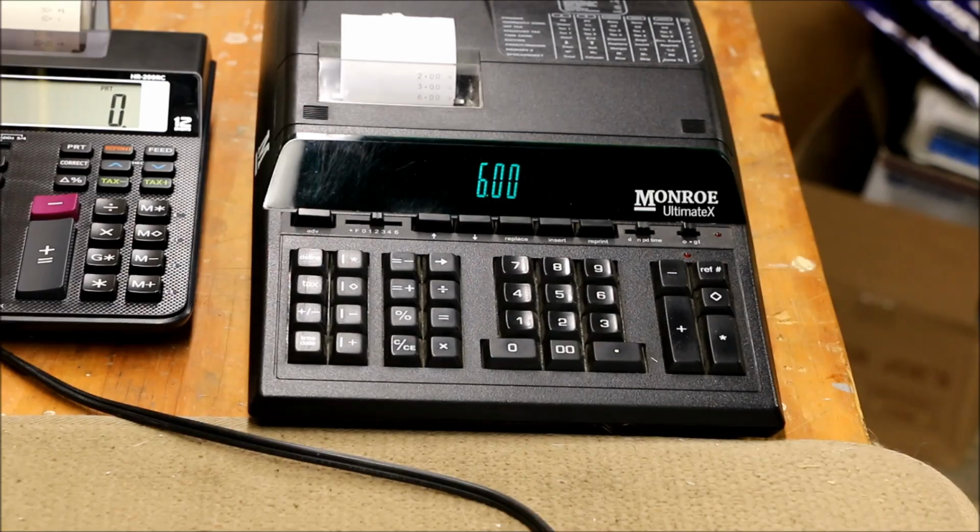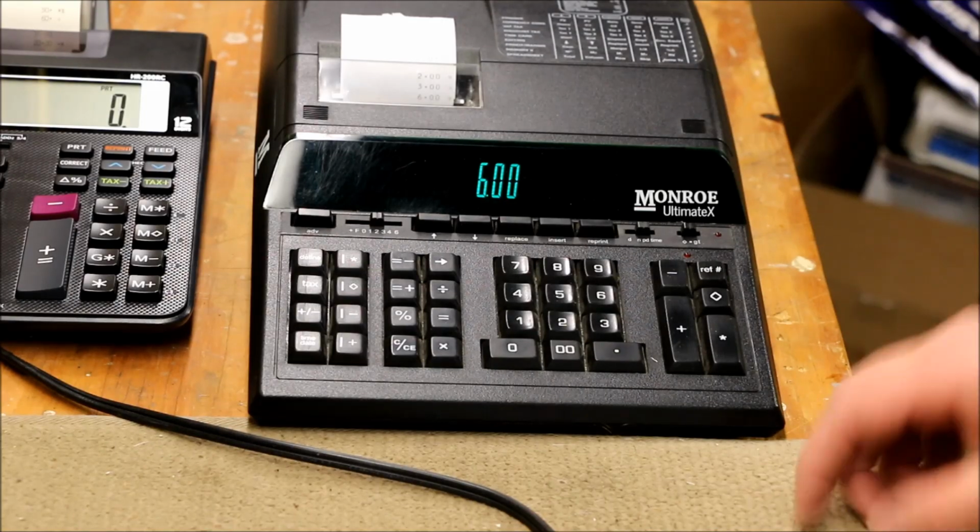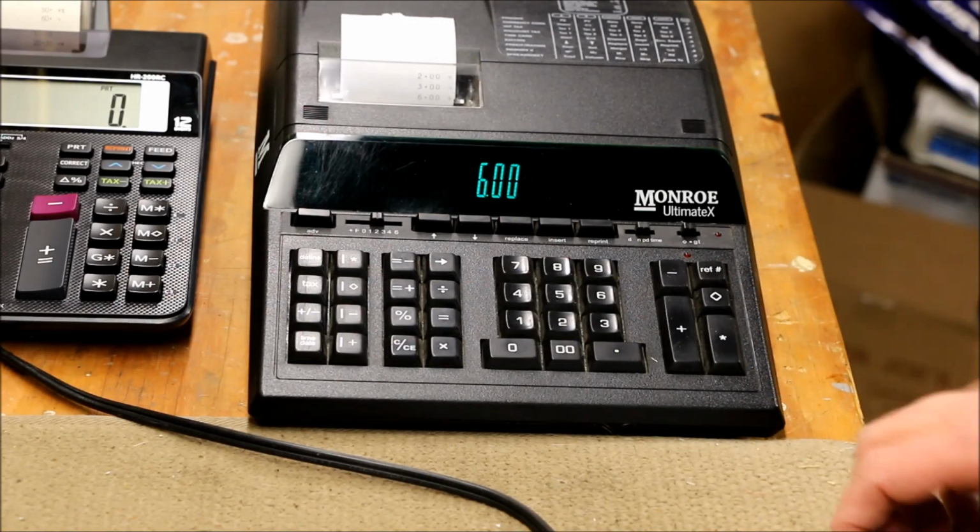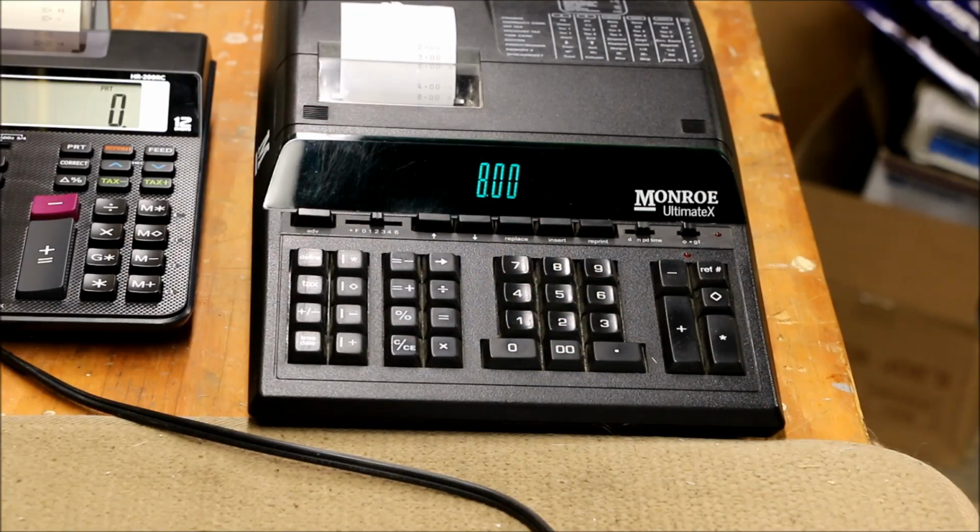Now if we want to multiply 2 again times 4, you don't have to enter 2 times again. You can just press 4 equals. And you get 8, press 10 equals, you get 20, etc. So again, the way that works is you enter the constant that you want to multiply by first, and then you just press the other number, the other multiplicand, and then press equals.